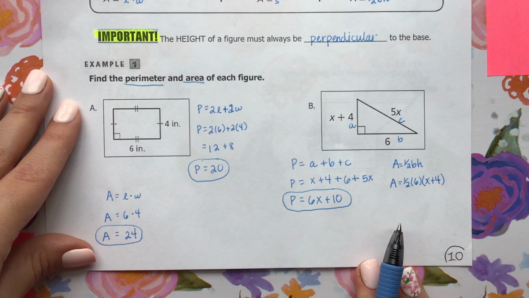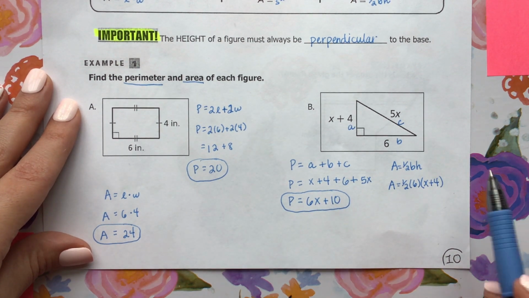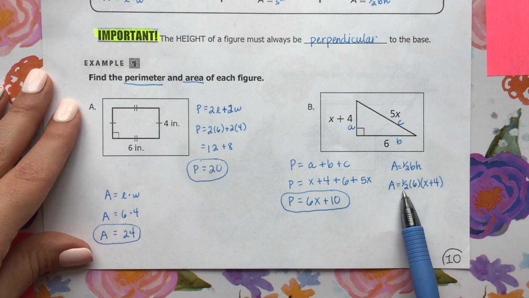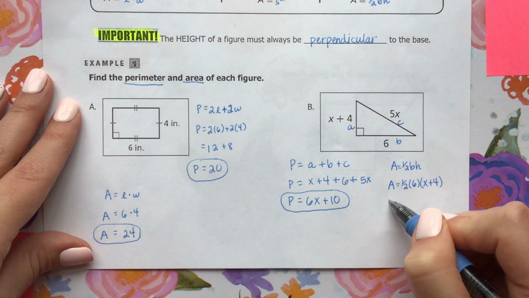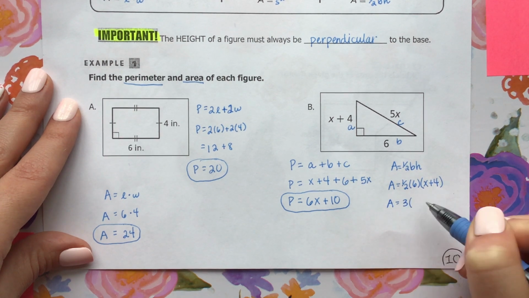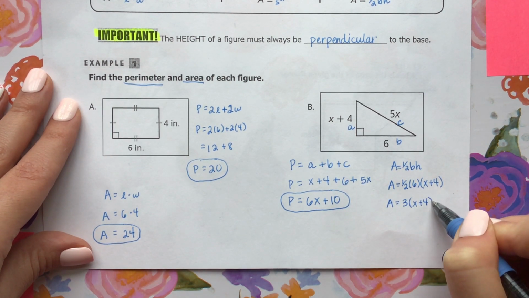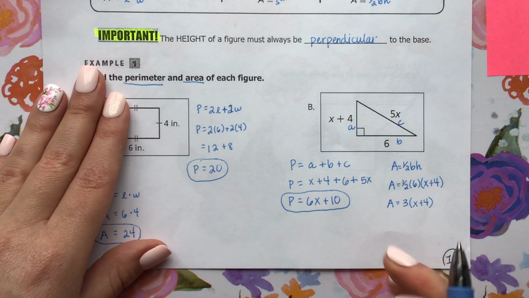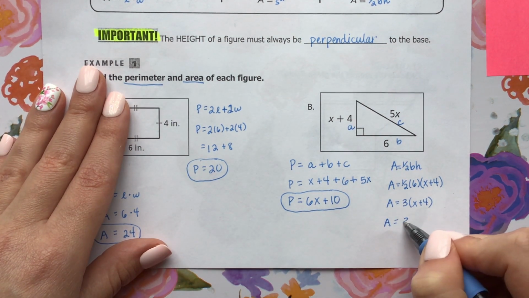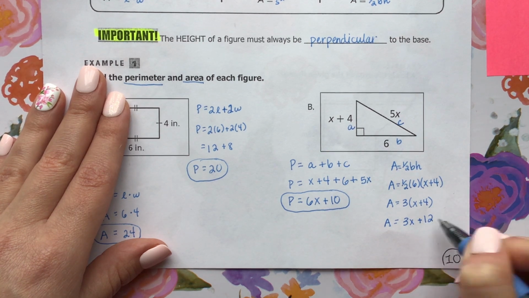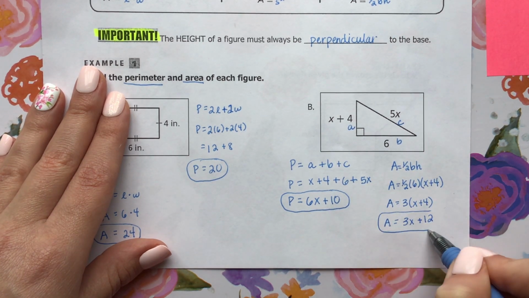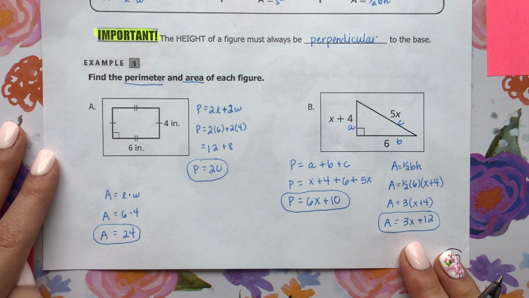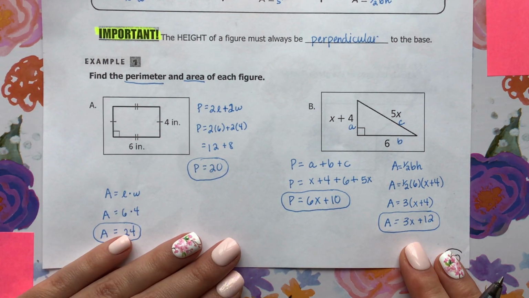Okay. Now I'm just going to solve using order of operations, and I can't combine x plus 4, so now moving on to multiplication. 1/2 times 6 is 3, so area is equal to 3 times x plus 4. And I'll go ahead and do the distributive property here, and that is going to get me area is equal to 3x plus 12. So once again, I can't really go any further than this, so I'm going to leave it at that.